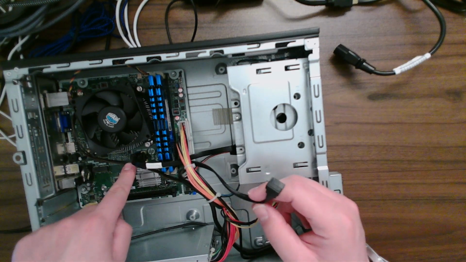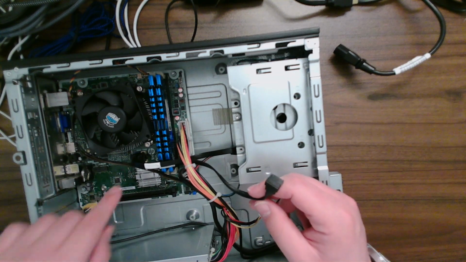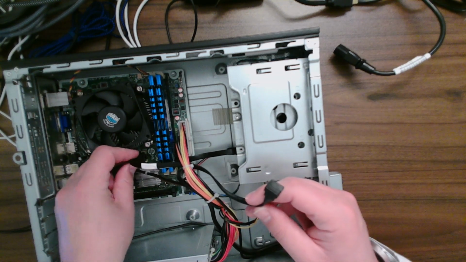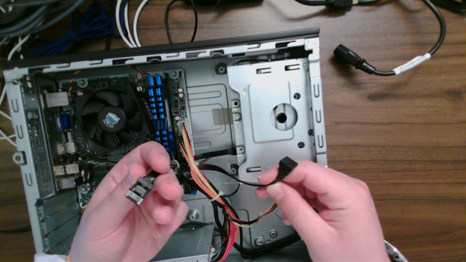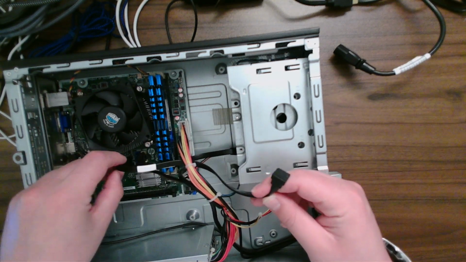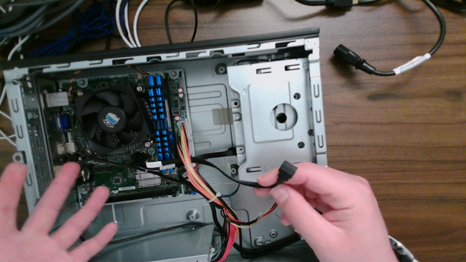Even though this end doesn't have a locking tab, the motherboard side, which is down here, absolutely does. I can't pull up on this and release it because there's a locking tab. I have to actually push in and pull up to remove the cable's other end. You can see the locking tab on it, little pushy guy right there. And then all I have to do to push it back into the motherboard is push down, and I can't pull up anymore because it's locked in place.